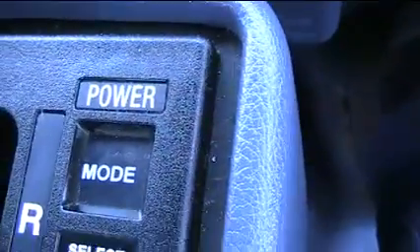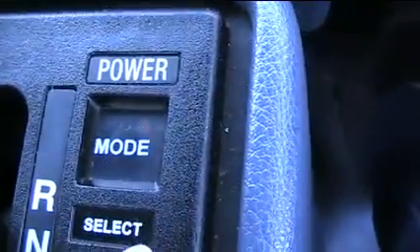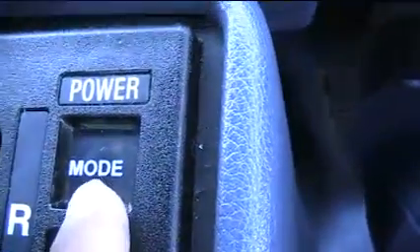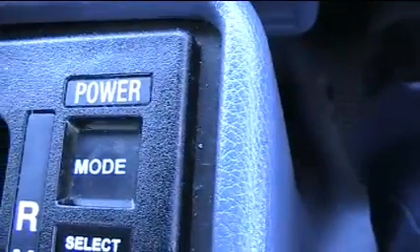Now you will see there is a power button here and the mode. What it does, when you need more power climbing up a hill, what you need to do, you press it, you will see the red light come on, and that gives you more power. When you finish, you can just press it and turn off the power button.